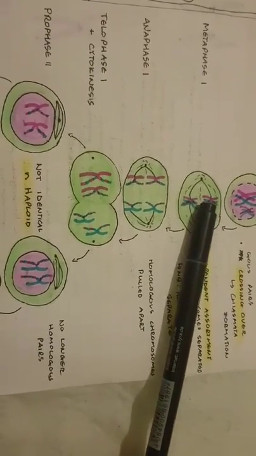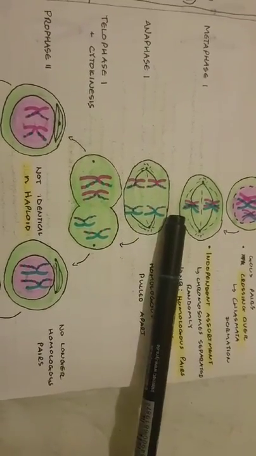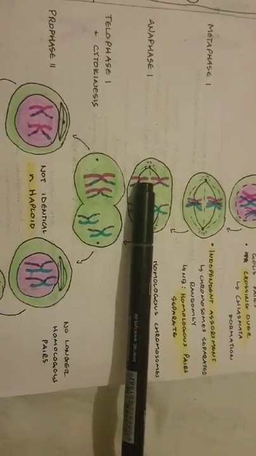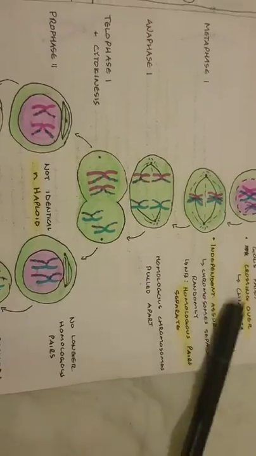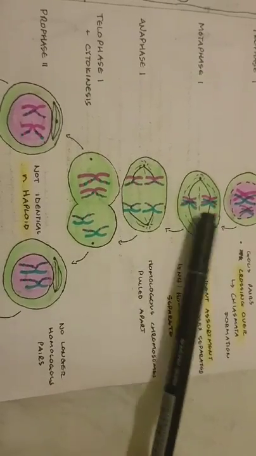So I actually shouldn't have drawn it like this. What would have been a better indication would have been if on this side one of the mostly blue ones came and on this side one of the mostly pink ones came, because you've got 23 pairs and there's no like the father ones come to the left, to the right, and the mother ones go to the left. It's just random which ones go where. Okay, so that's the important thing that happens in metaphase 1.